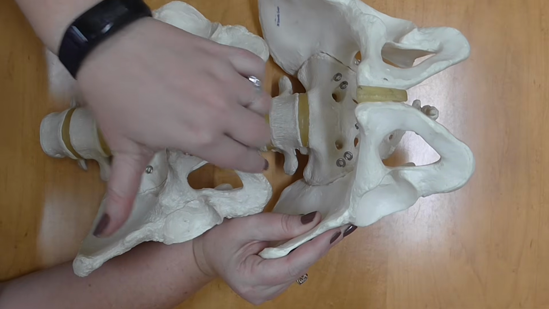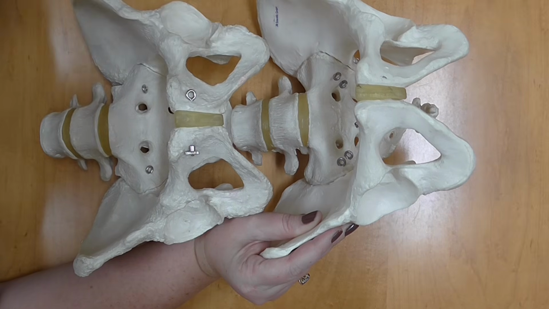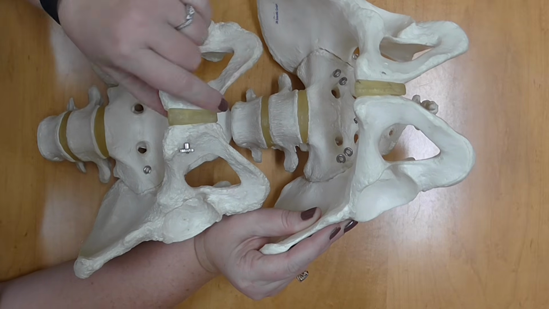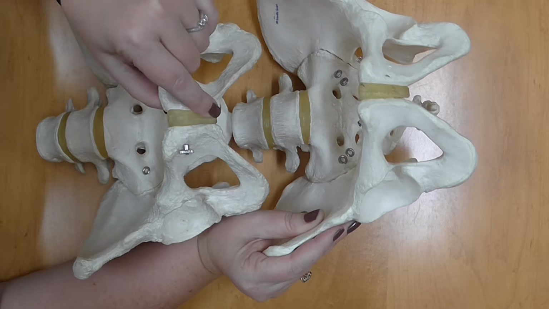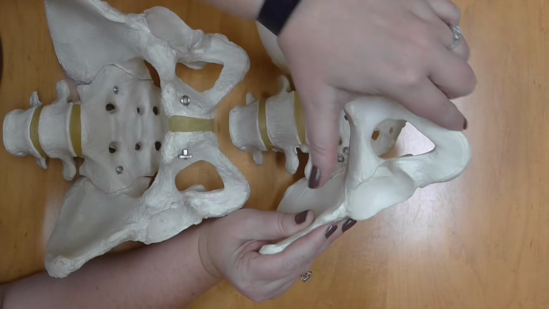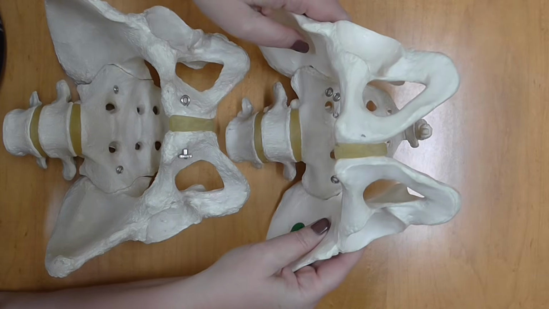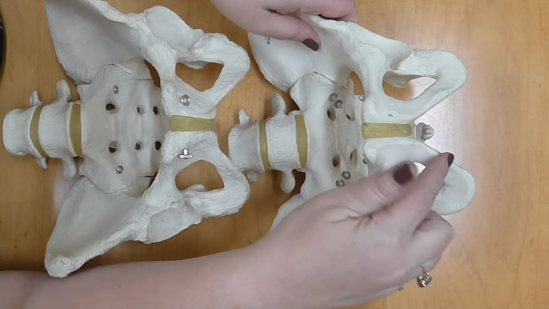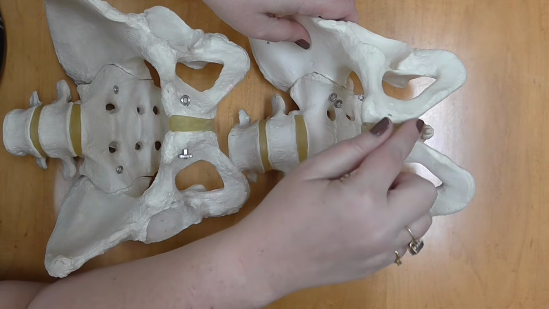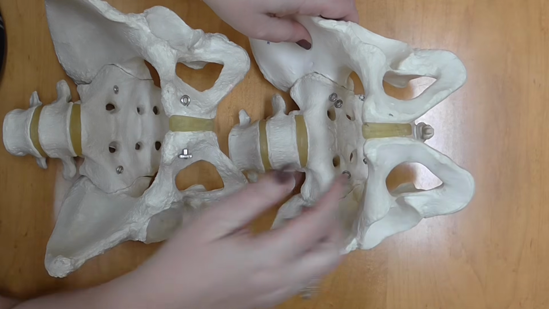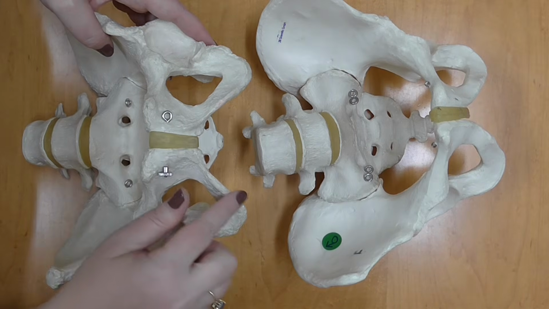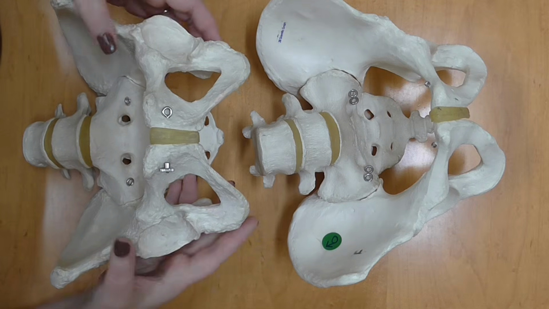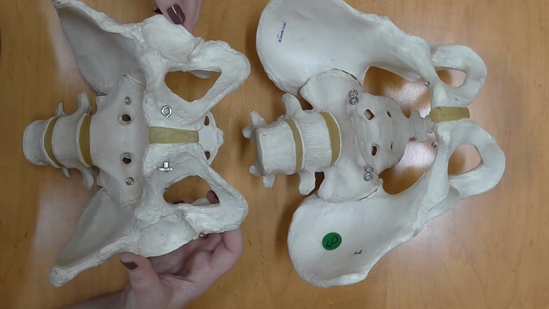So you can see here we've got the curvature, so more of a U-shaped or a concave look to the female, where we have more of a convex look and more of an upside down triangle in the male. Also, looking at that same area, you can see that that's a very narrow angle in the males, whereas in the females, that's a much wider angle. So the subpubic angle in males is narrow, subpubic angle in females is wide.